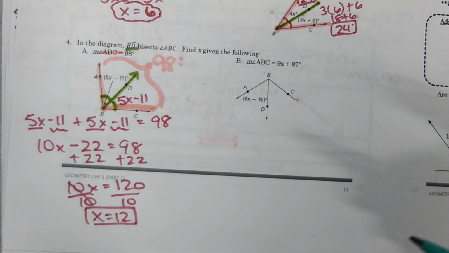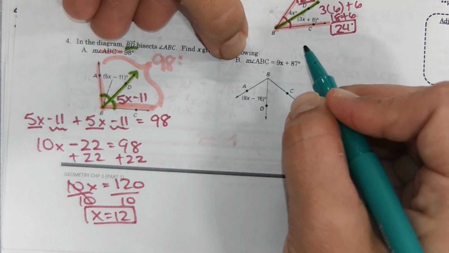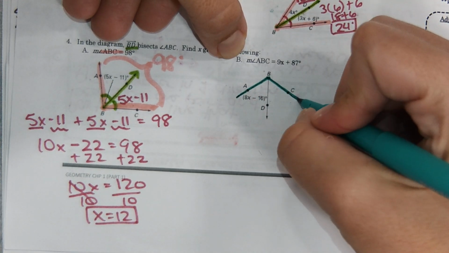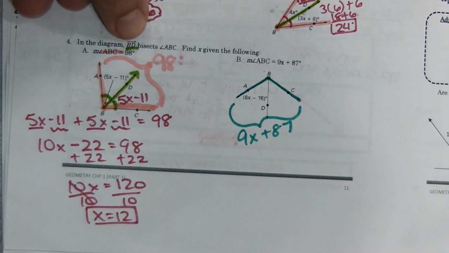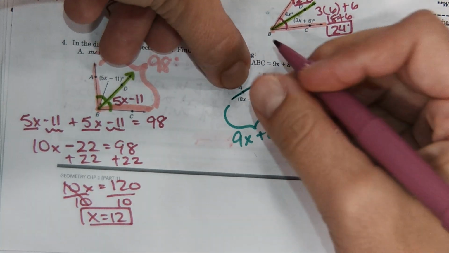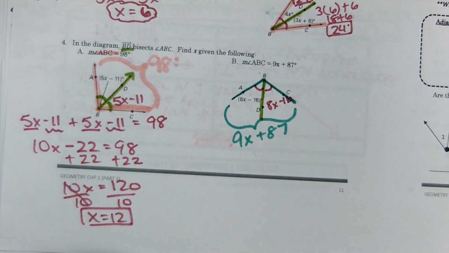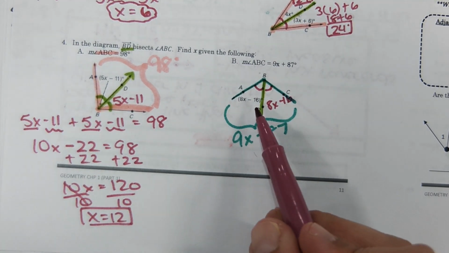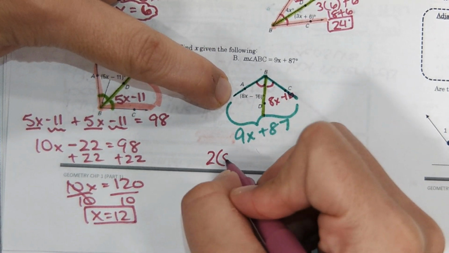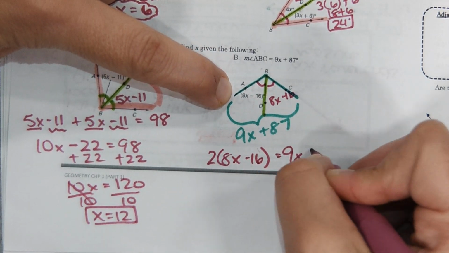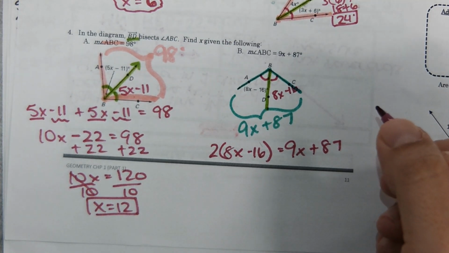And for the sake of being thorough, we'll just finish out the last one. It says the measure of ABC is 9x plus 87. So ABC, this whole thing, is 9x plus 87. They also told us that BD is the angle bisector. So that means that this side of the angle is the same as this. So this over here must be 8x minus 16 as well. Different ways to set this up. You could do this plus this equals 9x plus 87. Or you could just say 2 times 8x minus 16 equals 9x plus 87. Kind of whatever works for your brain.